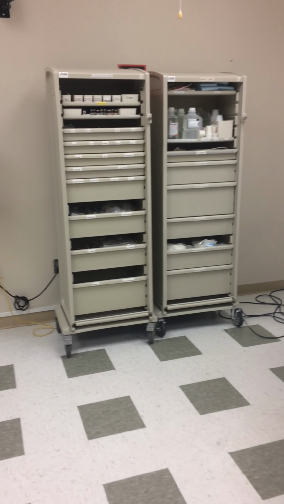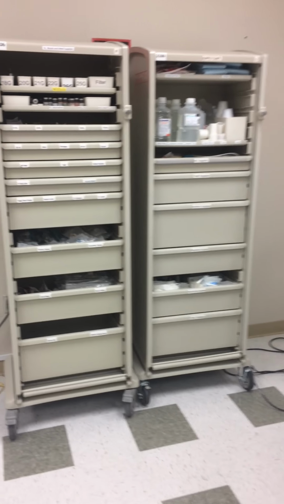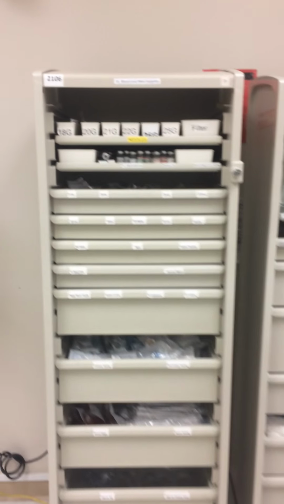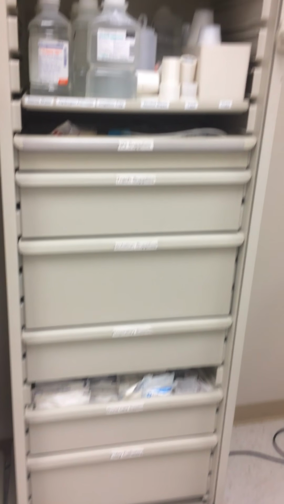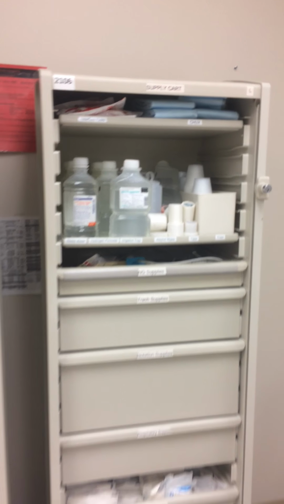Continuing outside the room, you have your supply carts. You have 2 of them here. They're nicely labeled for easy access and retrieval of any items that you need.